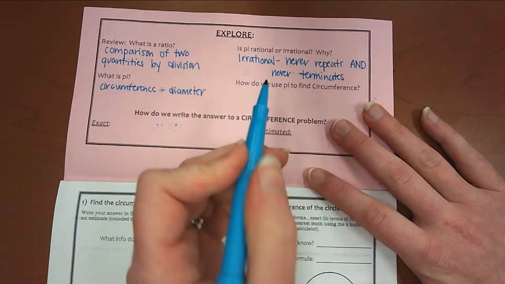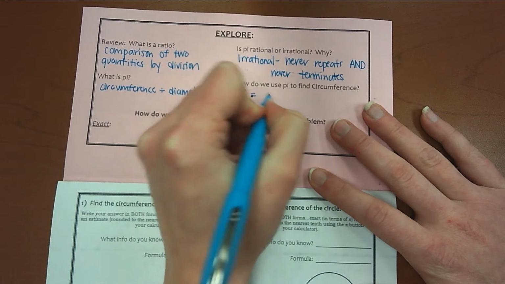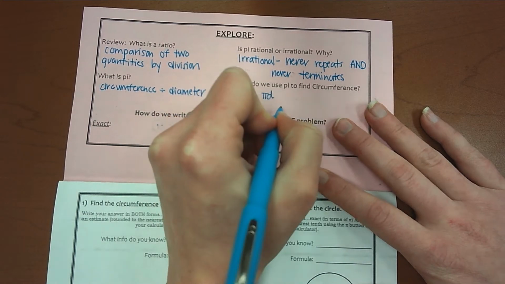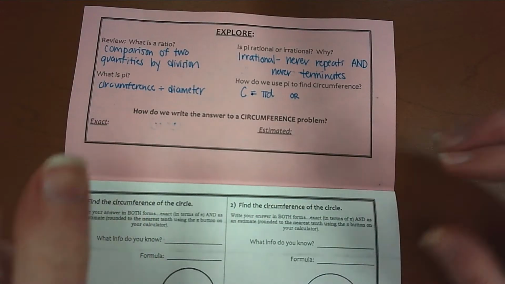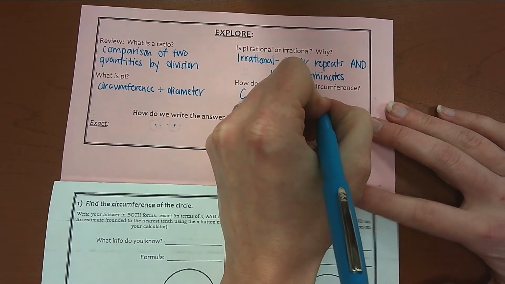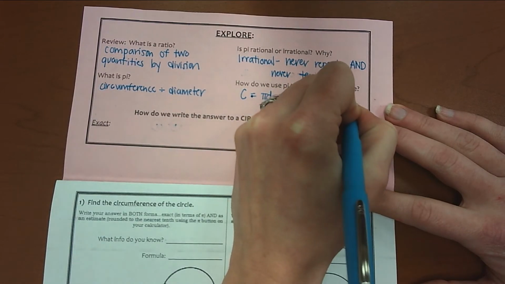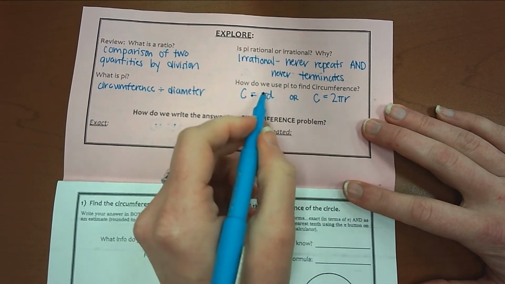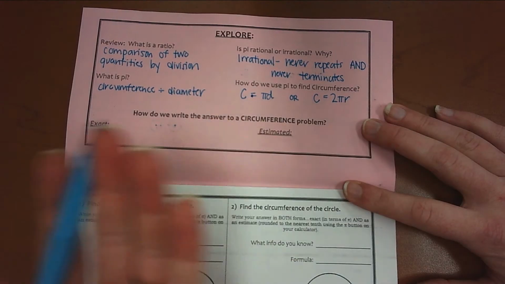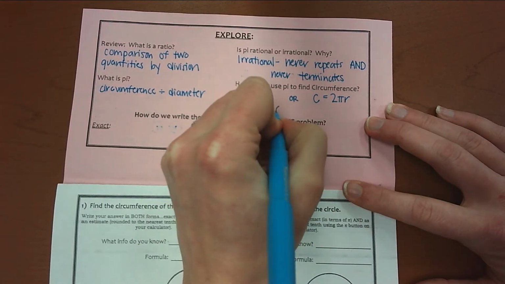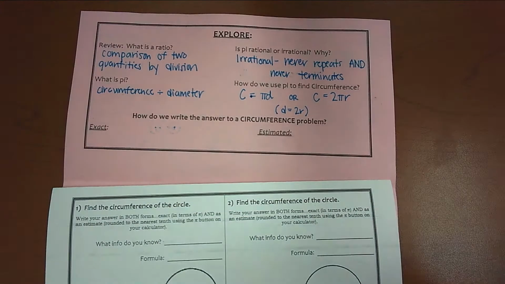So how do we use pi to find circumference? Well, circumference, capital C is how I'm going to call circumference, is equal to pi times diameter, or we know that the diameter is just two radii put together. So we could say that circumference, capital C, is equal to 2 pi r, because it's two radii times pi. 2 times the radius would give us the diameter, and then we multiply by pi. So it's the same thing. I'm just going to put a little note down here: diameter is equal to 2 times my radius.